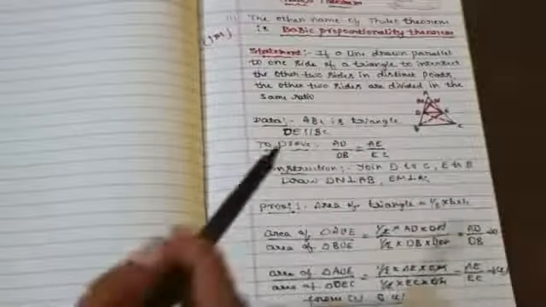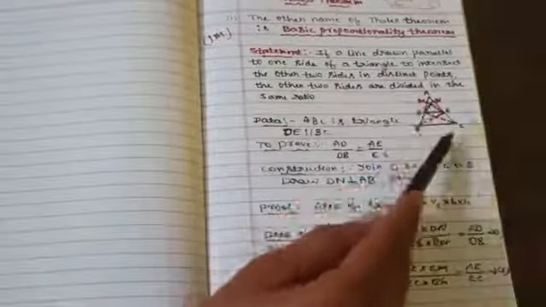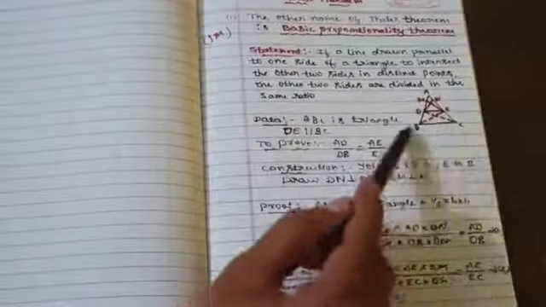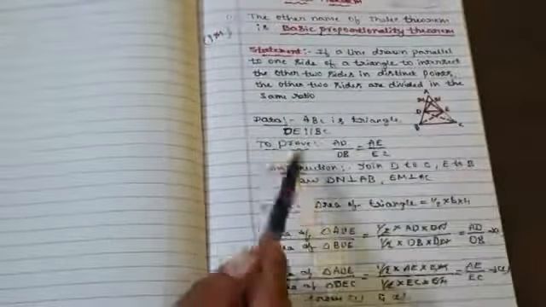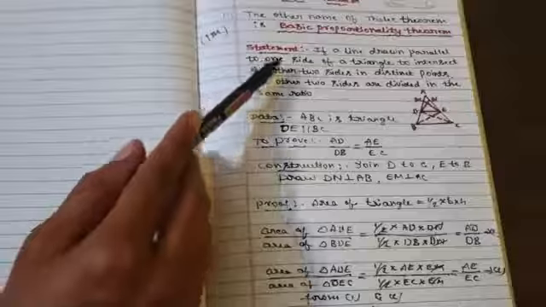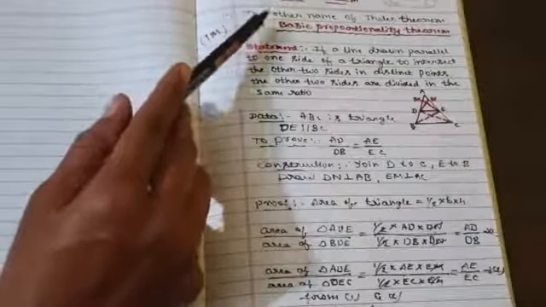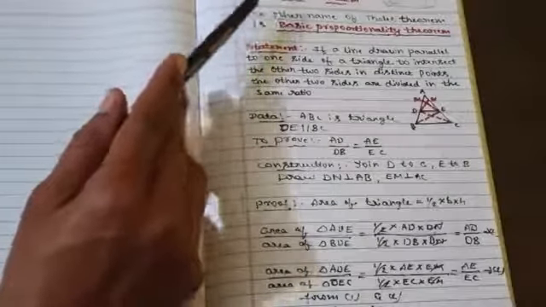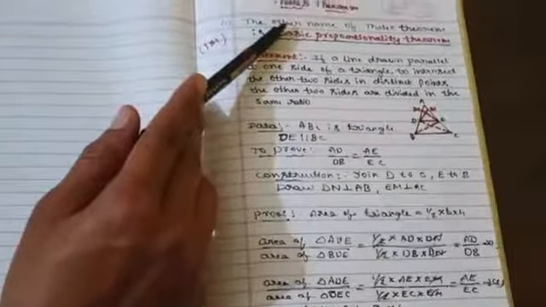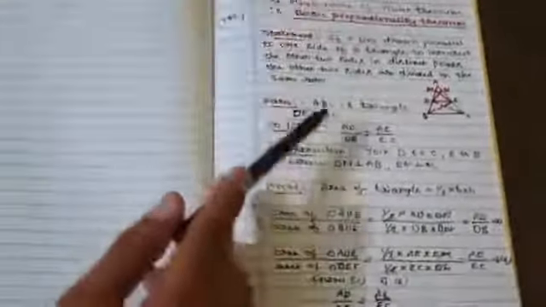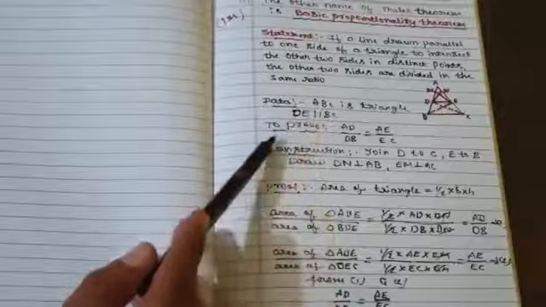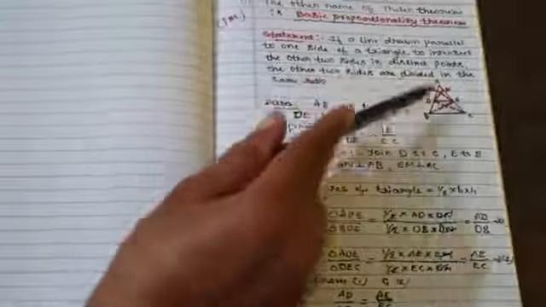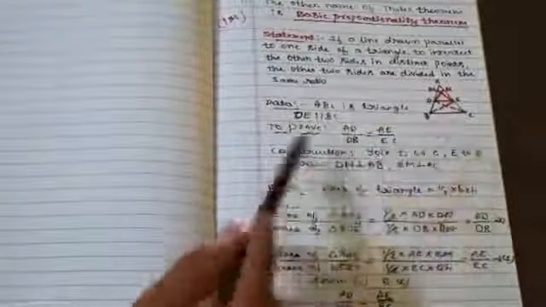Simple. First you need to write down the data. Data will be: ABC is a triangle, DE is parallel to BC. The second one is to prove, because the statement they will give, or the question they will ask, is like this: state and prove the Thales theorem, right? So now the data has been finished. Now to prove, AD divided by DB equals AE divided by EC. Next, construction.